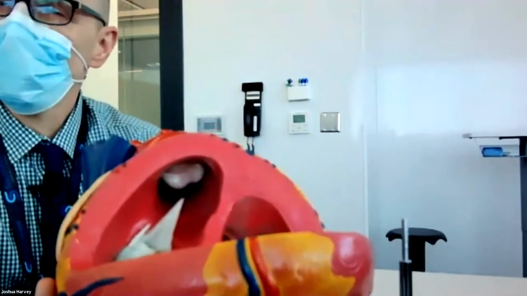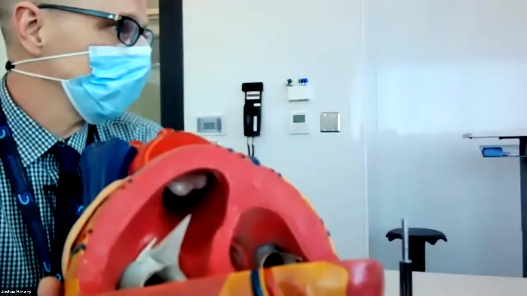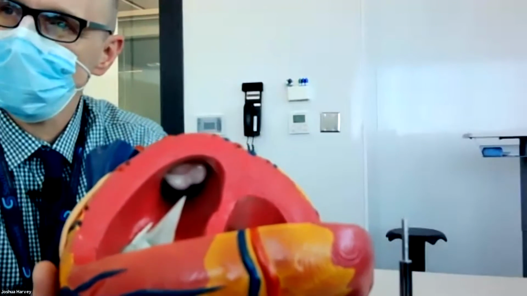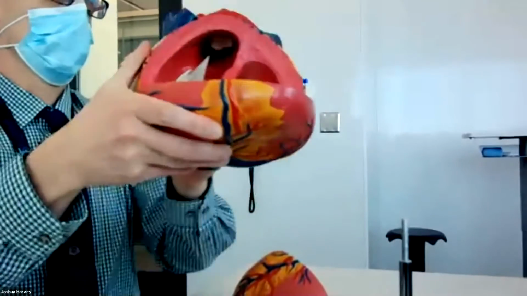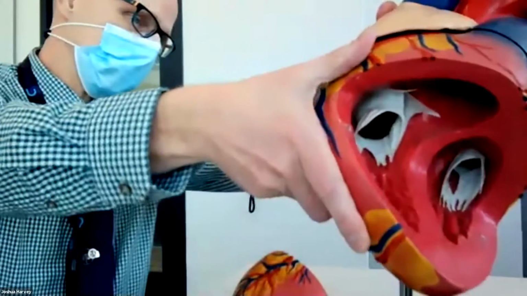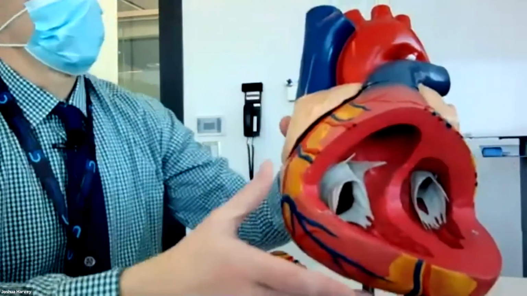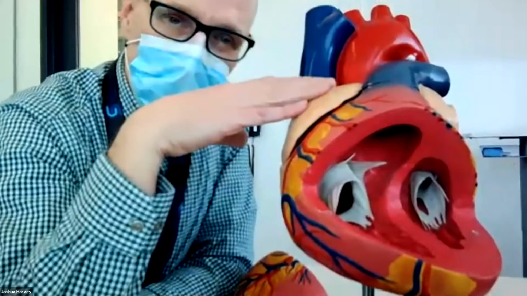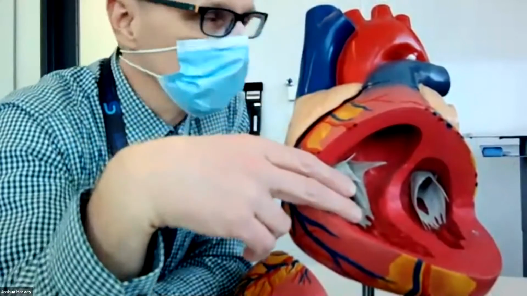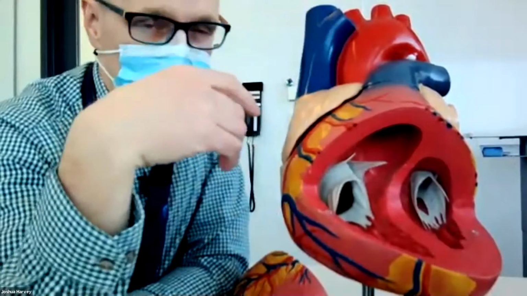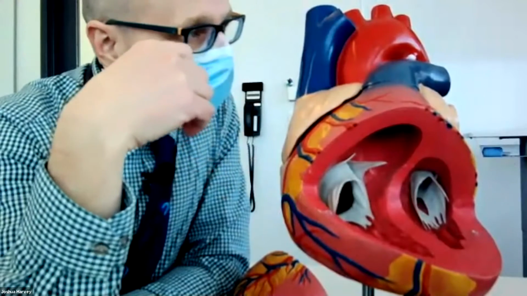Right ventricle pumps out through the pulmonic valve to your lungs. So if you have a blood clot in your leg that travels to your heart, it's going to go through the right atria and then through the right ventricle, shoot up through the pulmonic valve, and land in the pulmonary artery. And if that's a blood clot, it's going to plug it up.